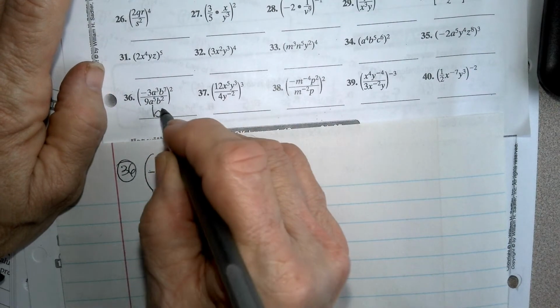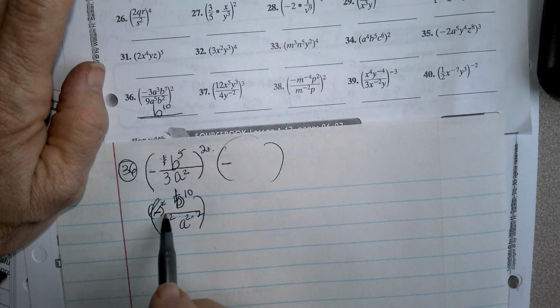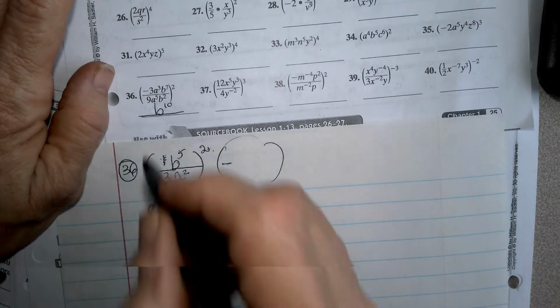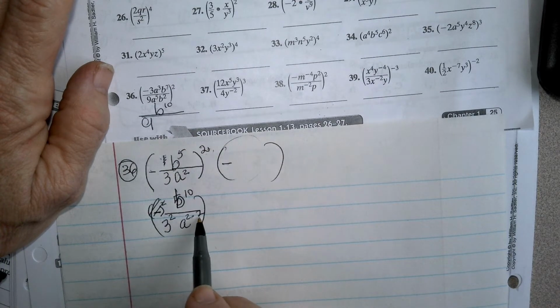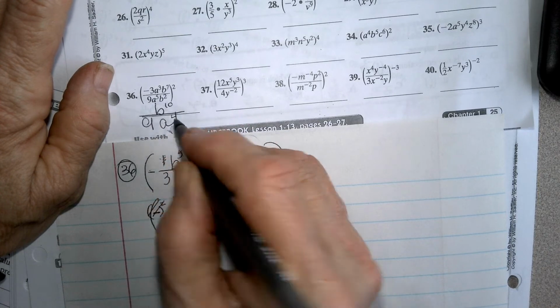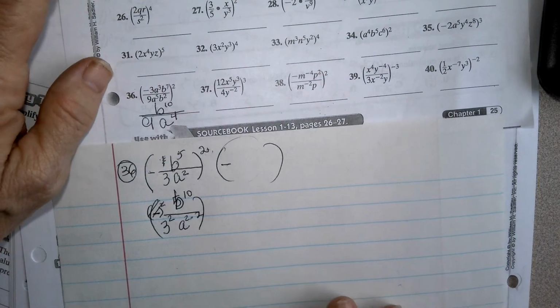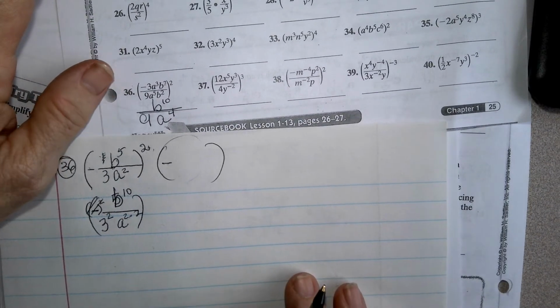So our final answer is going to be b to the 10th over, what does this come to? 3 times 3 is 9. And then a to the what? A to the 4th. Oh, okay. Let's look at your number 37.